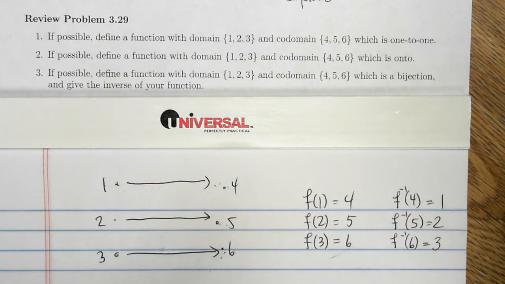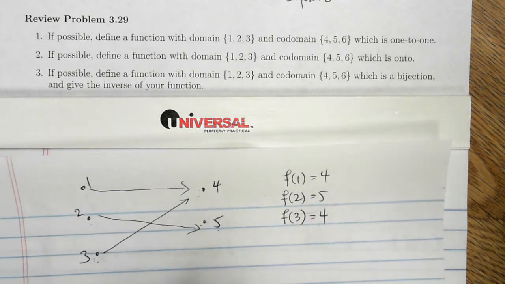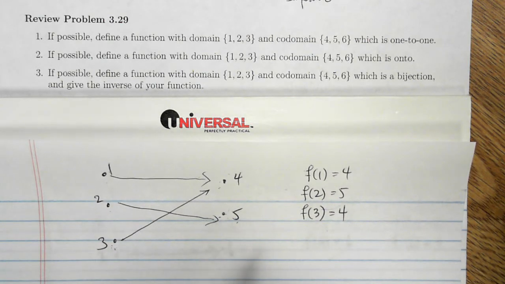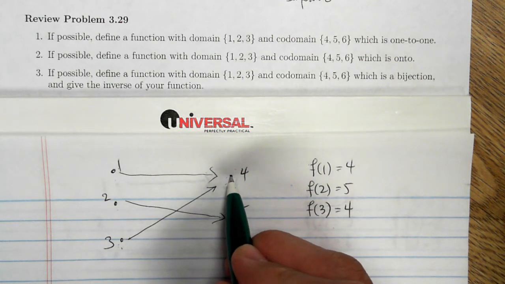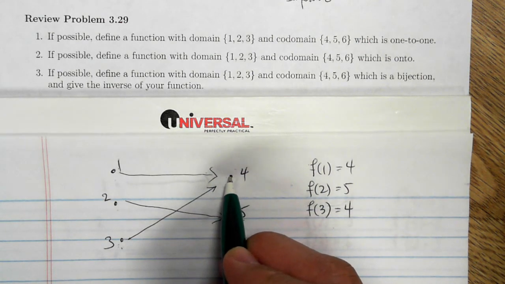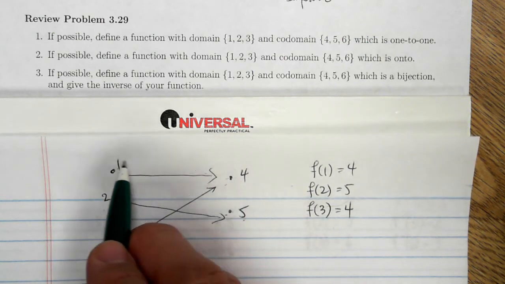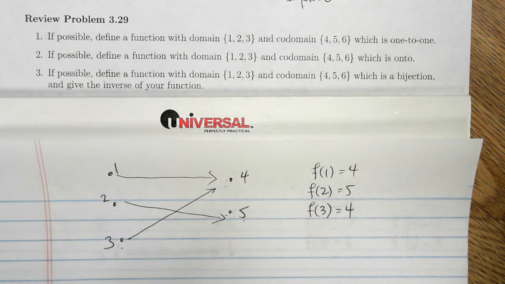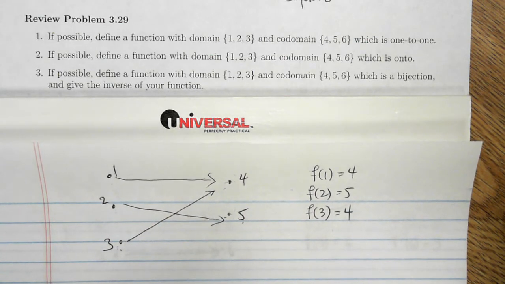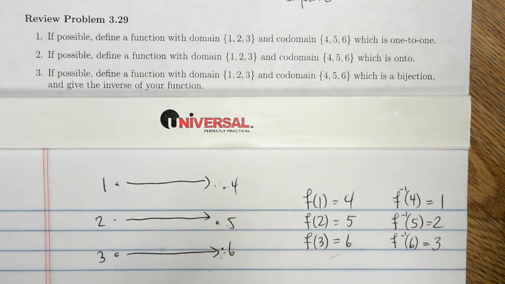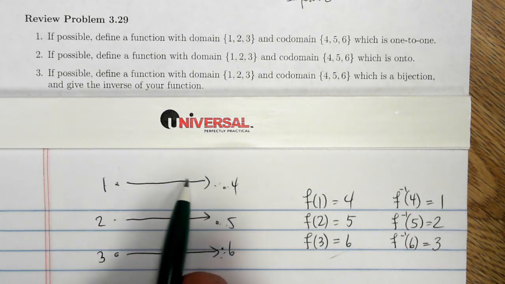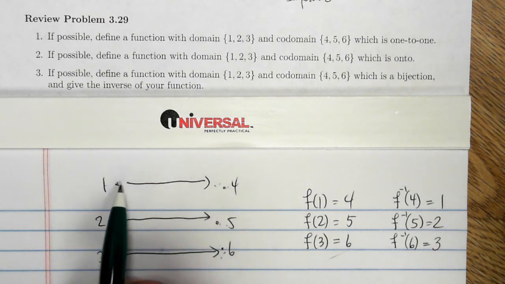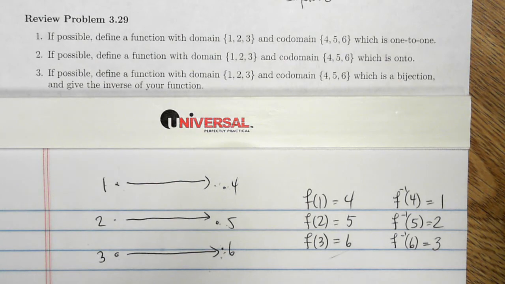Now, parenthetically, that's why this function that we saw earlier is not a bijection. Because if I try to go backwards from 4, I could go to 3 or I could go to 1. So this function does not have an inverse. It's not a bijection. This one, there's no doubt about it. This is a bijection because 4 can go back to 1 and there's no doubt about it. 5 goes back to 2, 6 goes back to 3. So that is a bijection.